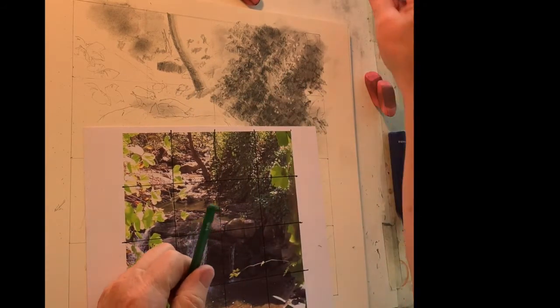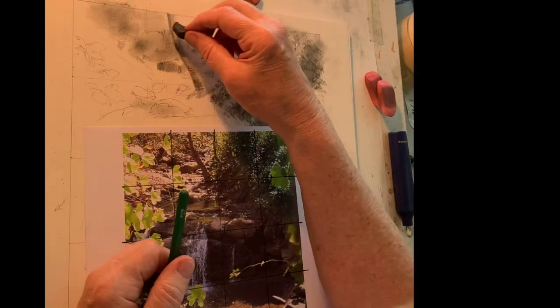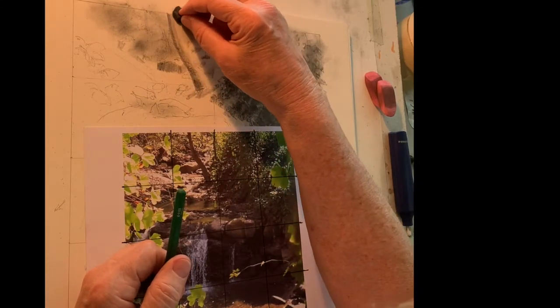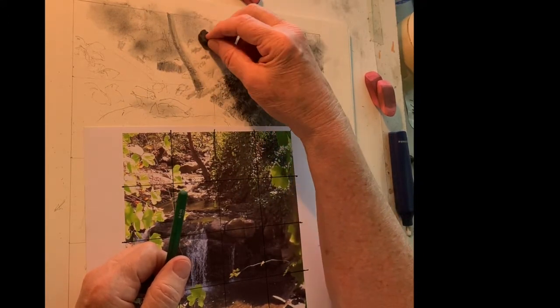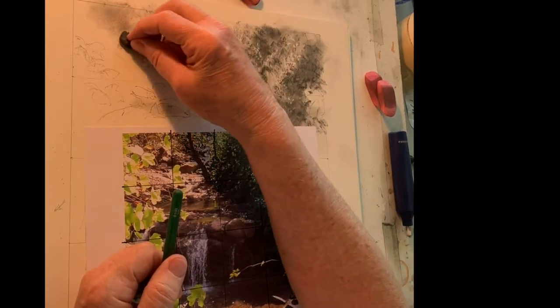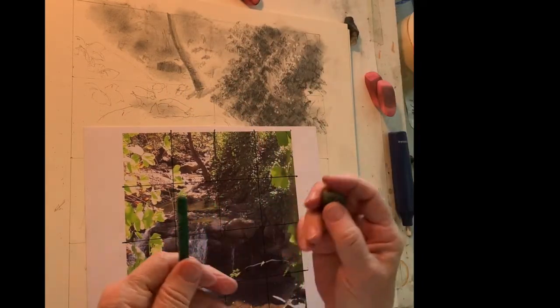Okay, I can put a little bit of graphite in the background there. And same with up here. I'll pick some of that out with a kneaded eraser.